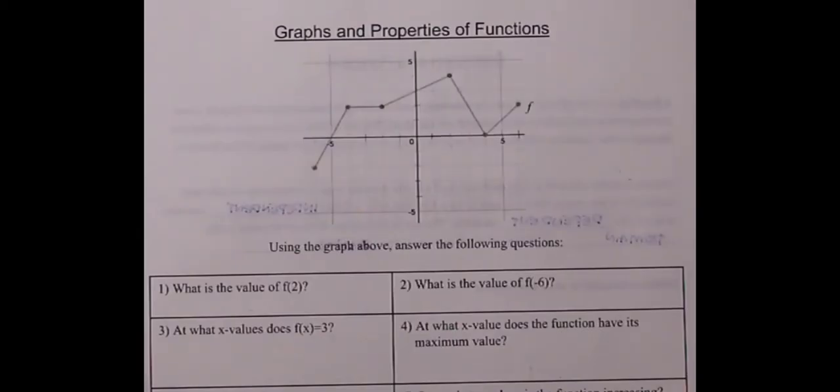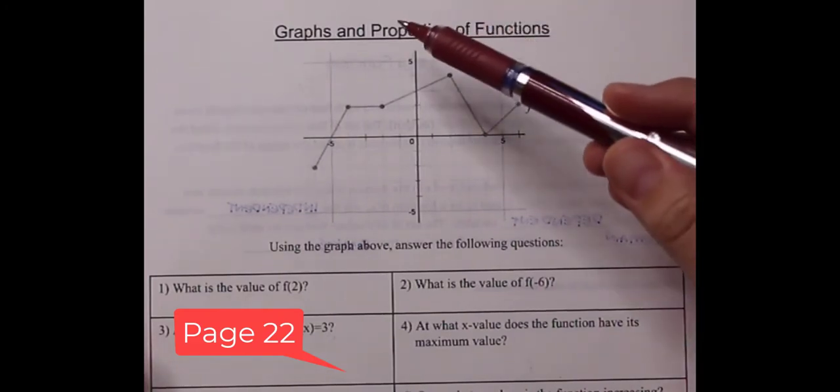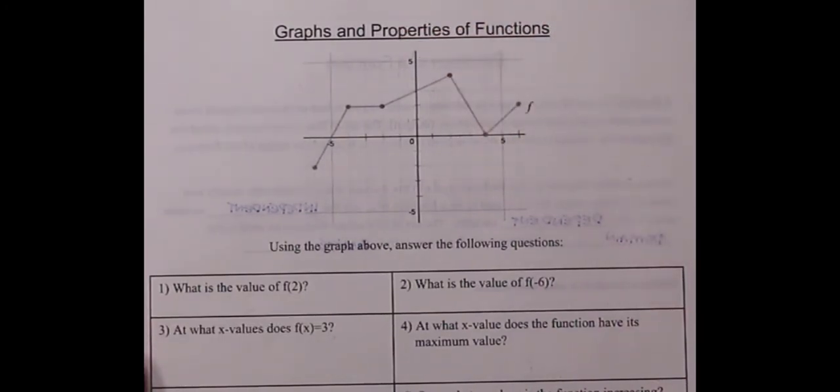So let's continue on the next page, so page 22. We're going to now look at graphs and properties of functions. And so functions have a lot of characteristics. We are going to spend quite a bit of time graphing them, but this is just our first attempt at what's going on with the graph of a function, what kind of properties does it have.